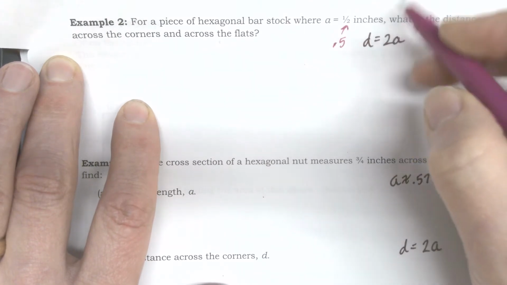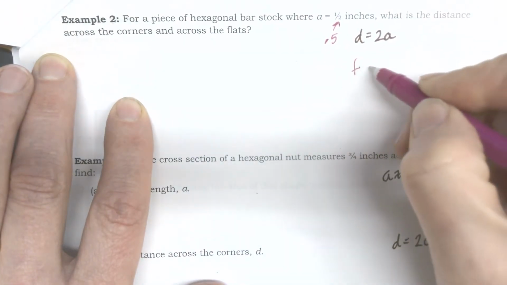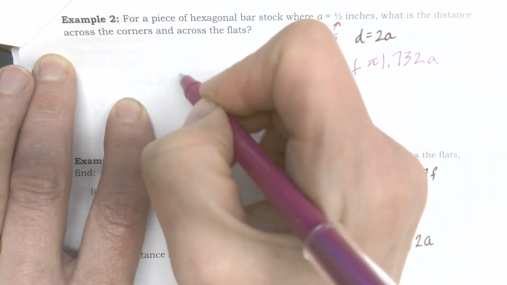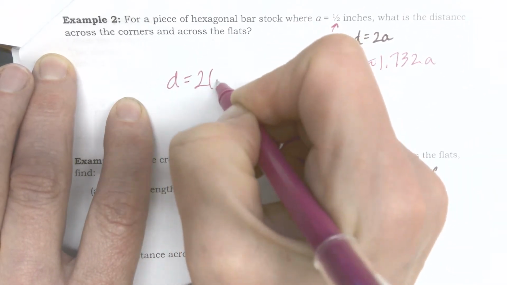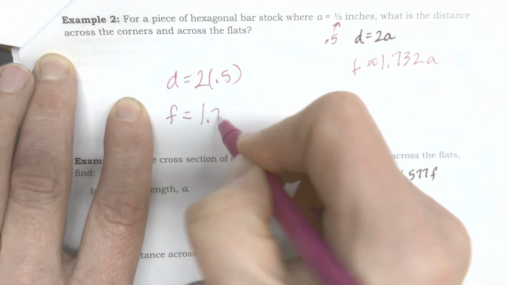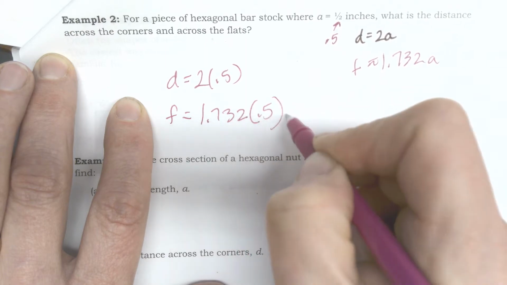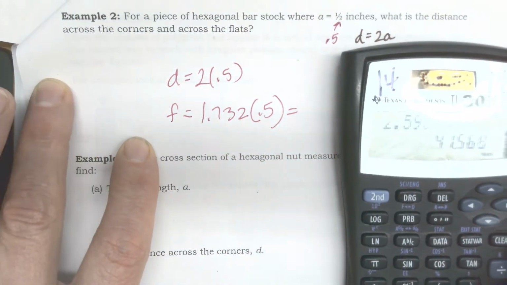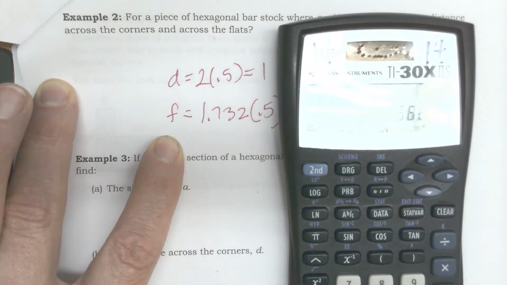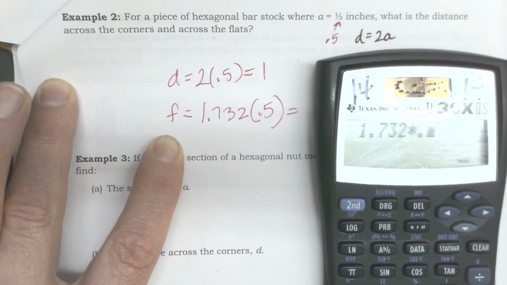And I'll go back. F is about 1.732A. So my diagonal is 2 times 0.5. My flat is 1.732 times 0.5. And that's just really a matter of plugging that in the calculator. So for this one I get 1, and for this one I actually have to do the math. 1.732 times 0.5.